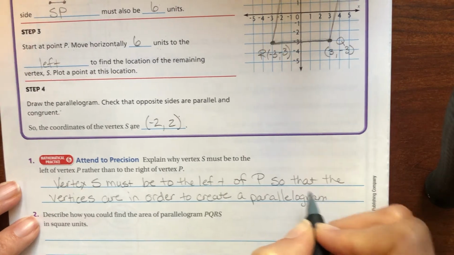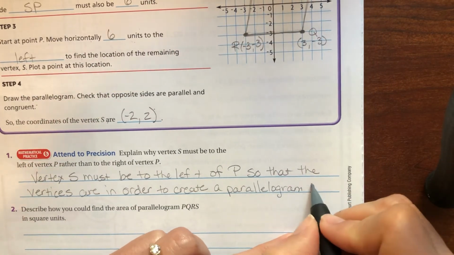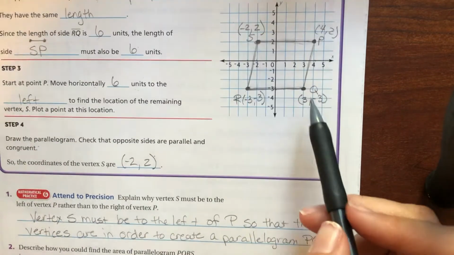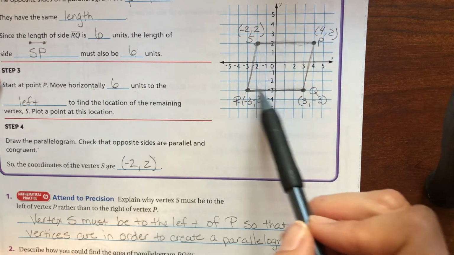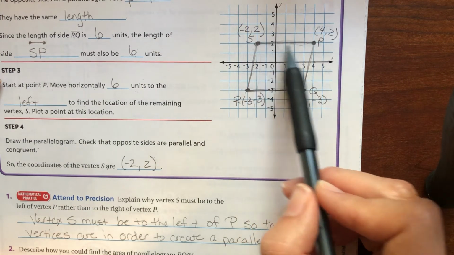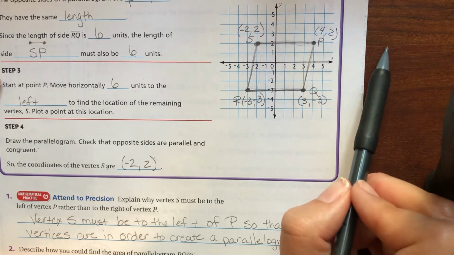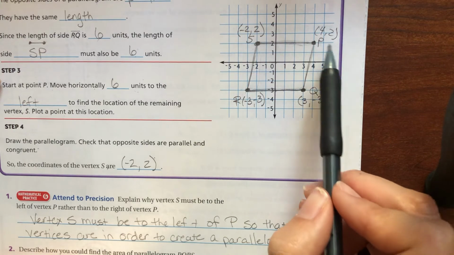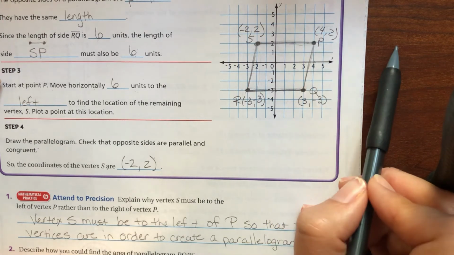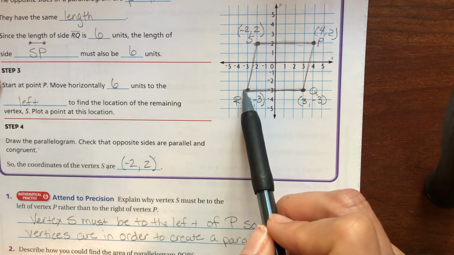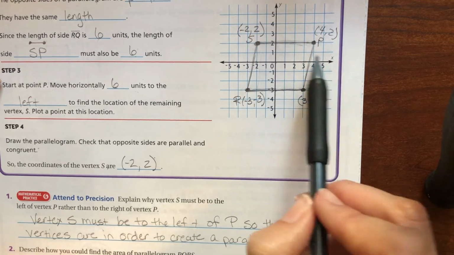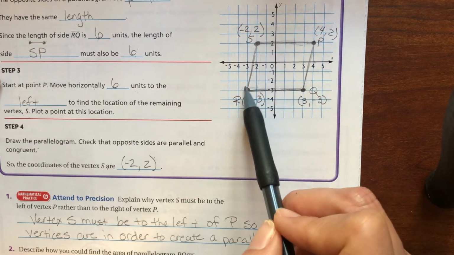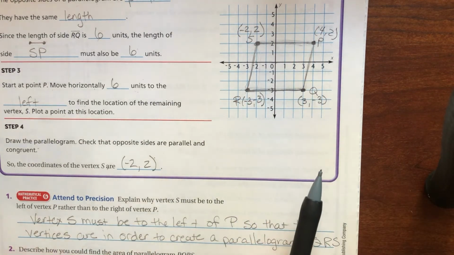And the name of that parallelogram is PQRS. Now notice it also has to be in order because PQRS, and then it has to be able to repeat again. If S was over here somewhere, that would be PQR. That doesn't work. It would have to be PSQR. It just wouldn't make any sense. It has to be to the left for it to make sense, so that it's PQRS.